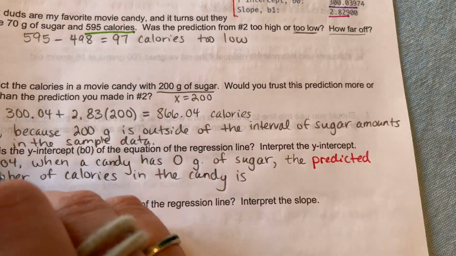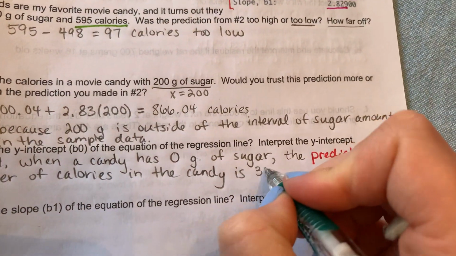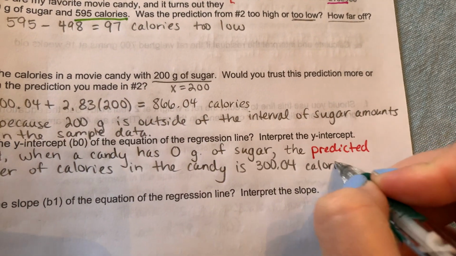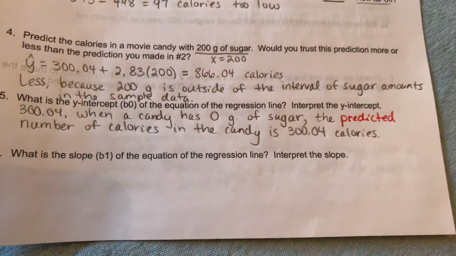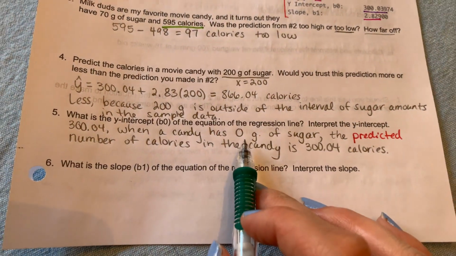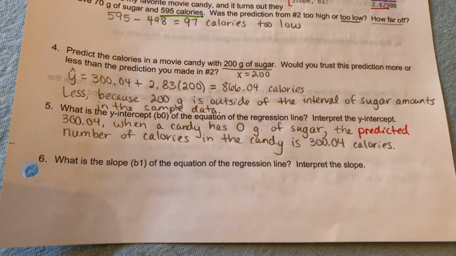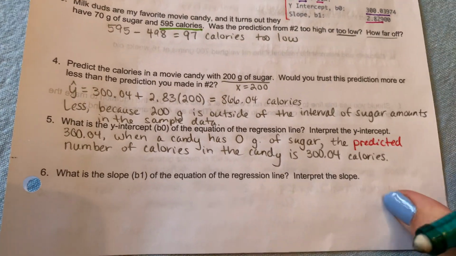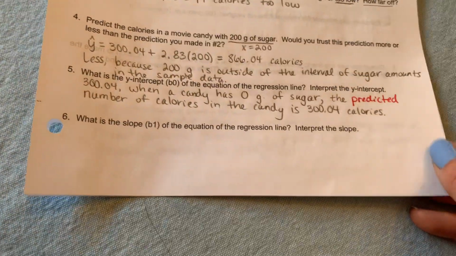So that's 300.04 calories. Oh, okay, so our regression line says even if the candy has 0 grams of sugar, we still expect it to have, notice I said expect it to have 300 calories. Okay, so that's my prediction.